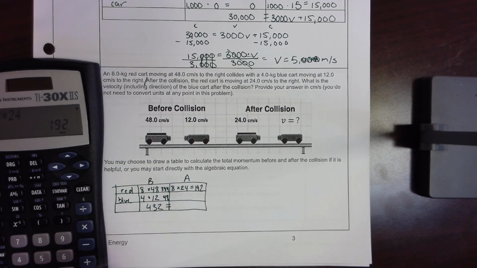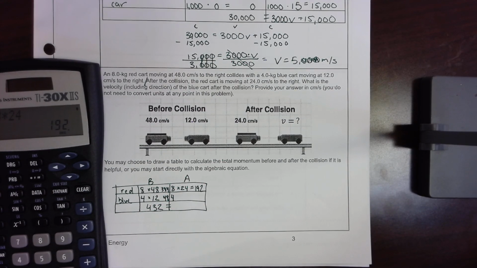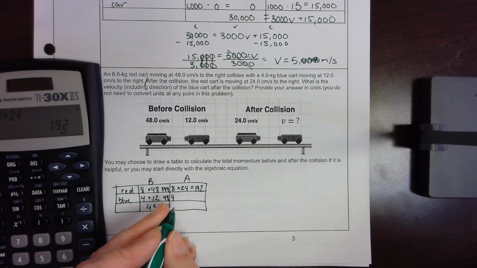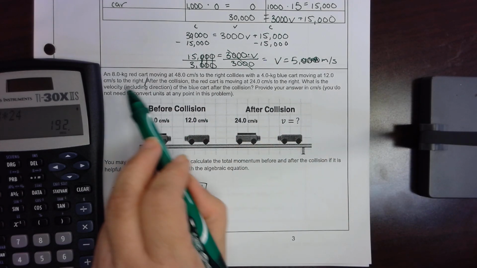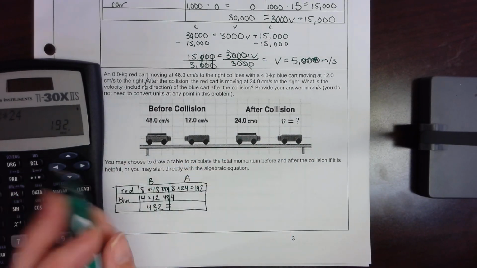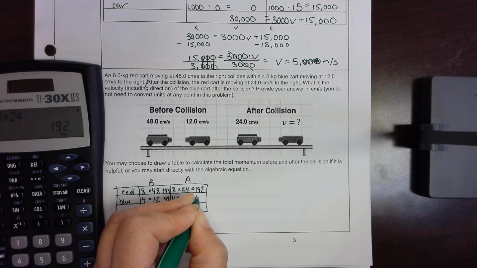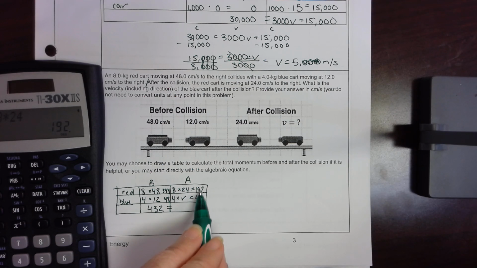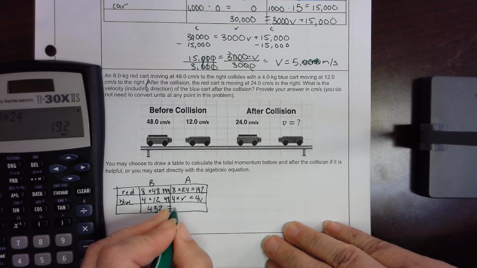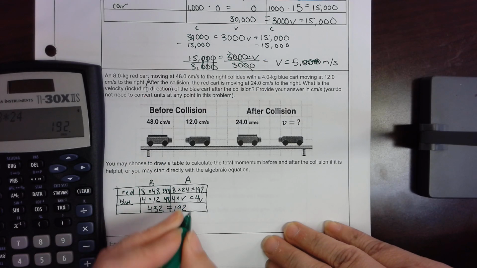Our 4 kilogram blue cart, what is the velocity of the blue cart after collision? Well, we don't know. So 4 times v is 4v. We do know that if I add these two together, we're going to get our total momentum, which is equal to 432.